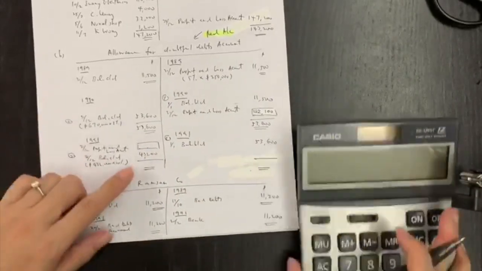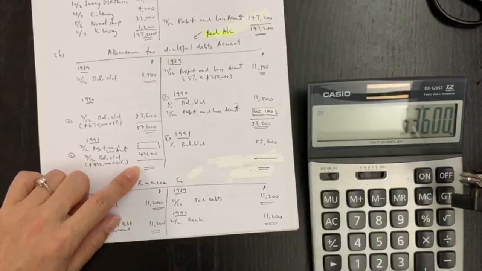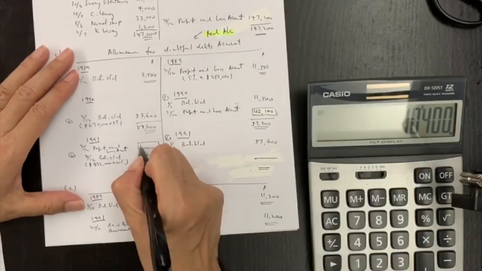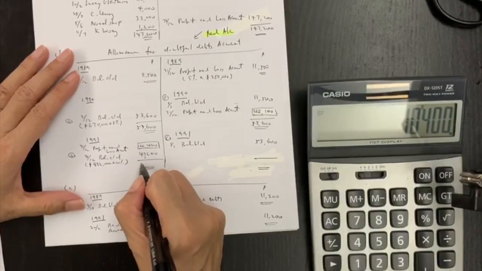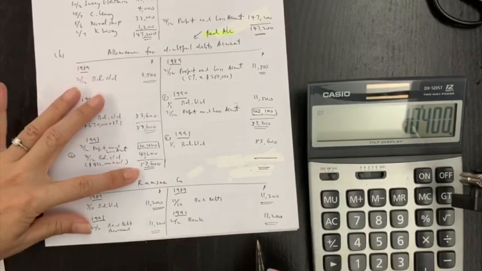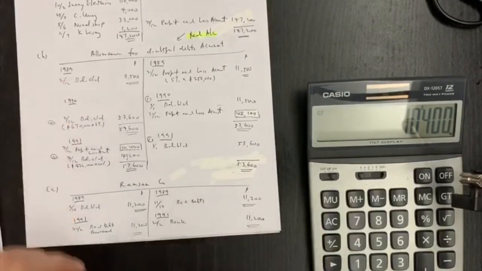Right, so how much is the change? The change is 53,600 minus 43,200, so the change is 10,400. So therefore I can make my debit side 53,600 and also the same as the credit side.